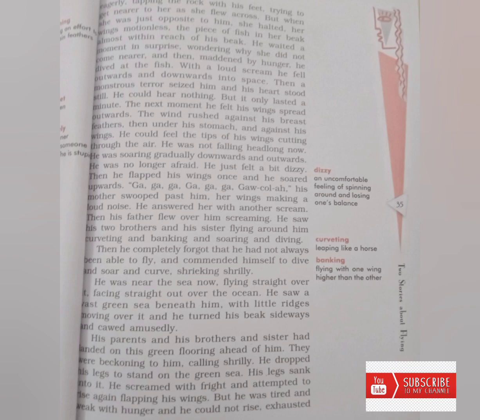Dizzy means what? An uncomfortable feeling of spinning around or losing one's balance. And soared. What does soared mean? Fly high. And cawed, which means a harsh cry. And beckoning, which means a gesture, a kind of body gesture.